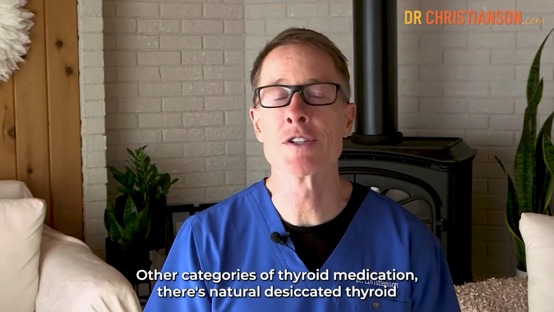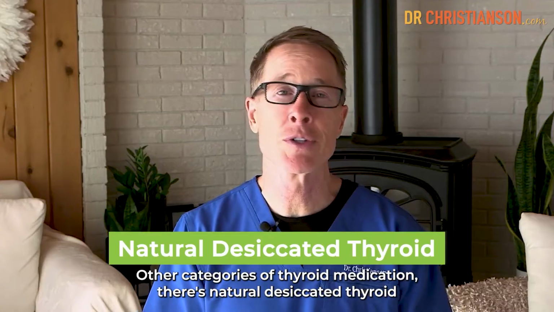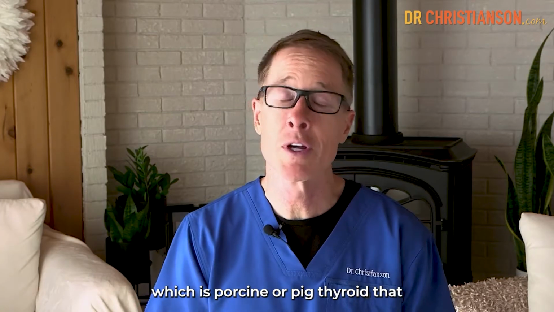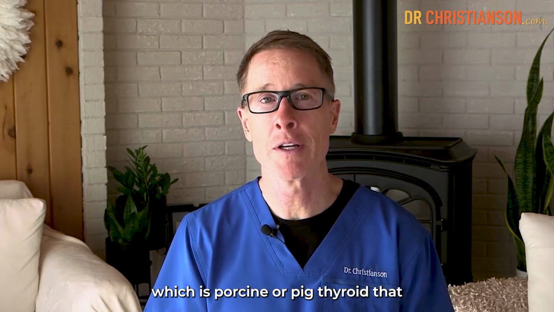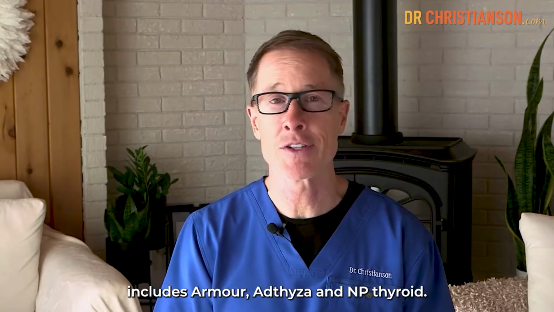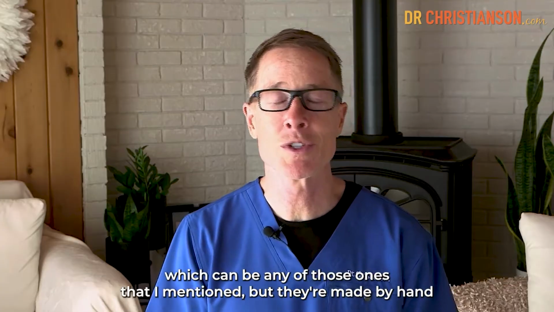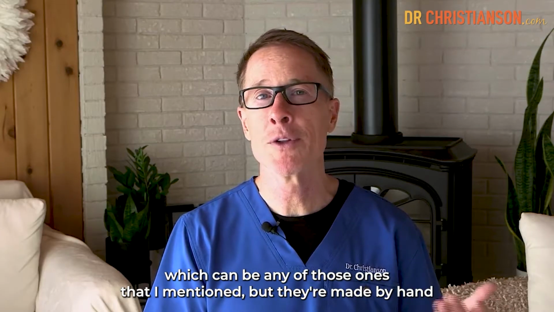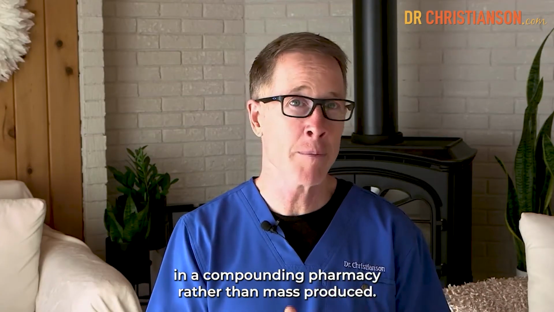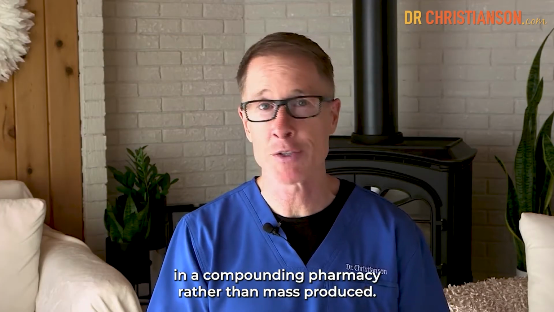Other categories of thyroid medication, there's natural desiccated thyroid, which is porcine or pig thyroid. That includes Armour, Adthyza, and NP Thyroid. Then there's compounded thyroid medication, which can be any of those ones that I mentioned, but they're made by hand in a compounding pharmacy rather than mass produced.